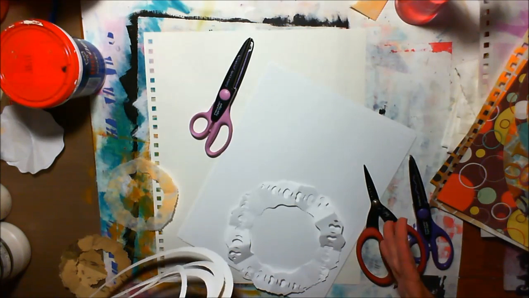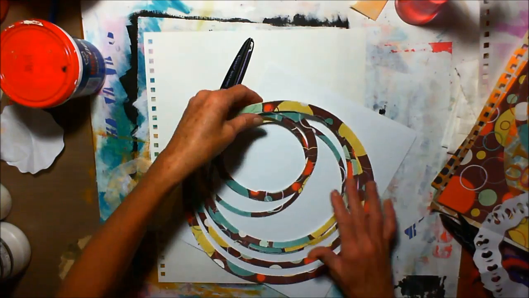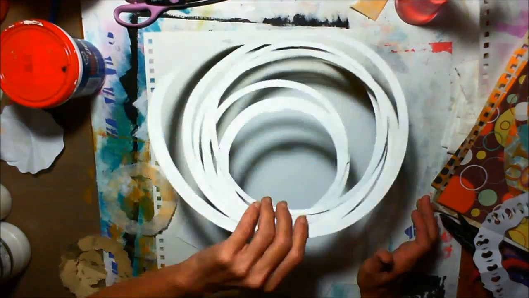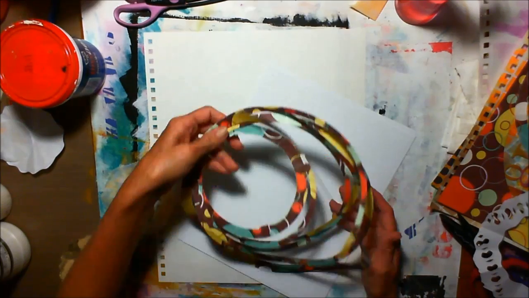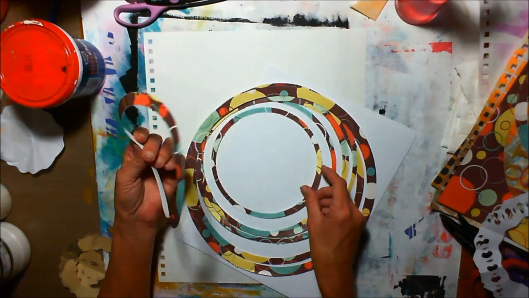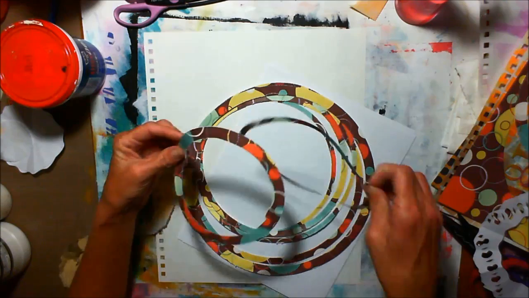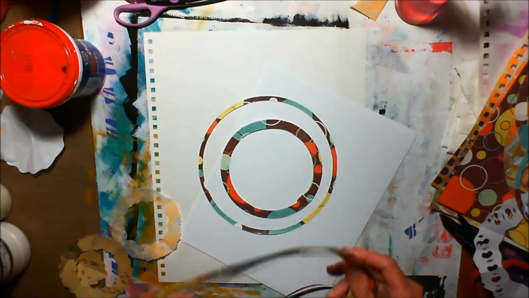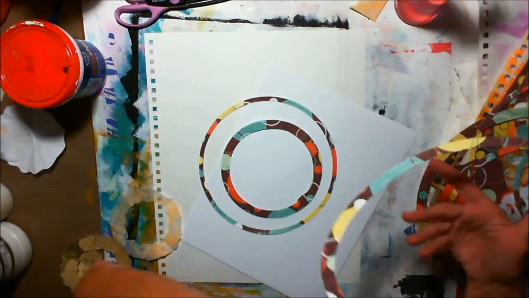If you have a die cutting machine, have a blast, because you can cut just about anything you want. I just did plain straight circles. I'm going to turn them over so they're not so confusing. All I did was make some circles. These two are pretty close together, so I probably would just not use that one. And so then I've got this one, and I'm going to skip another one.